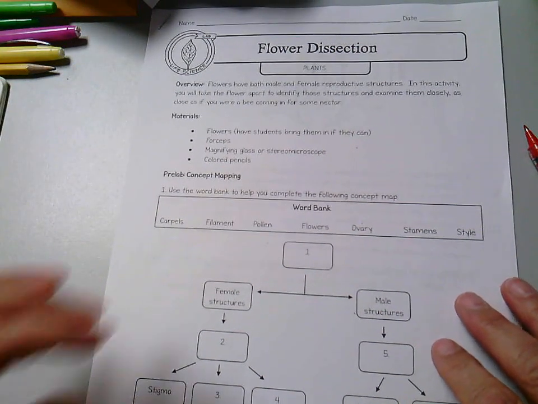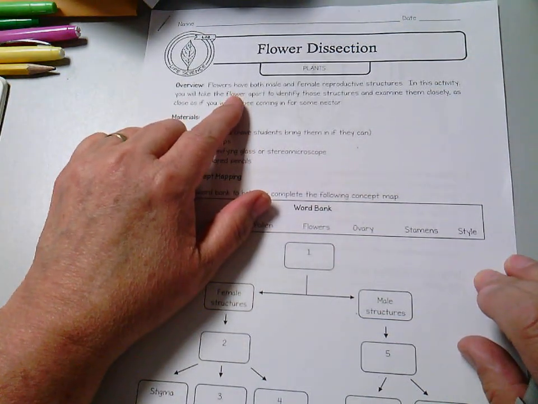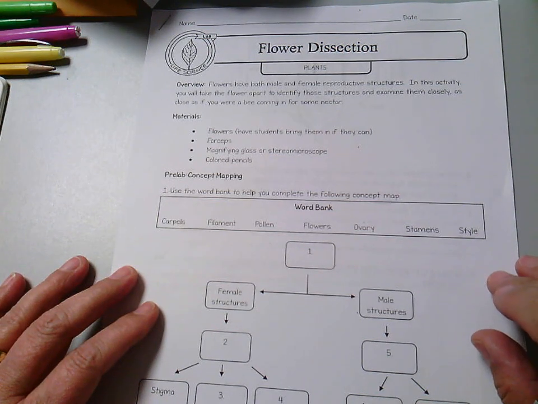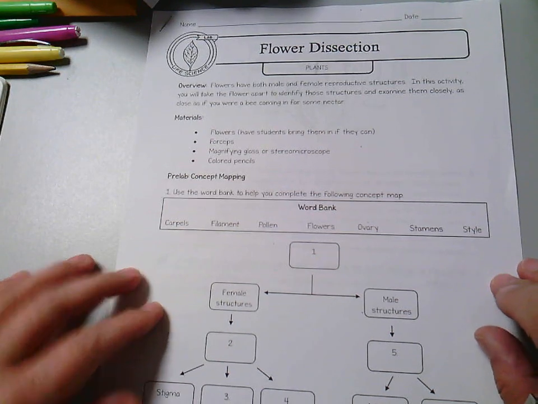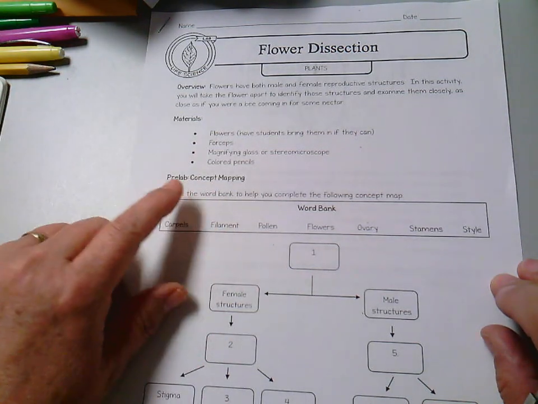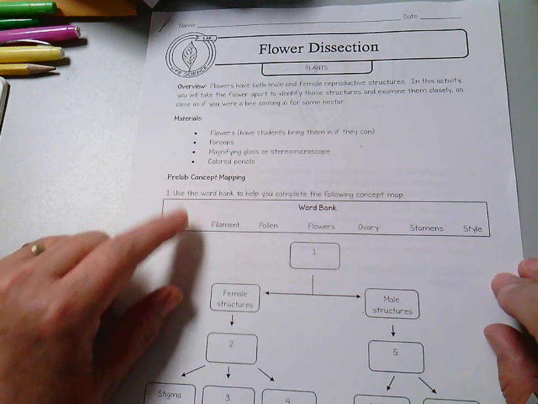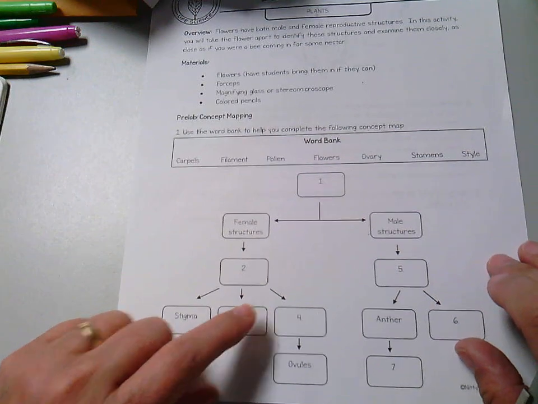Okay, so the first thing we always do in lab is we read our instructions. So we will start here at the top and begin. It says flowers have both male and female reproductive structures. In this activity, you will take the flower apart to identify those structures and examine them closely, as close as if you were a bee coming in for some nectar. Here is a list of our materials, and once you have those, then we can begin the pre-lab, which is a concept map.